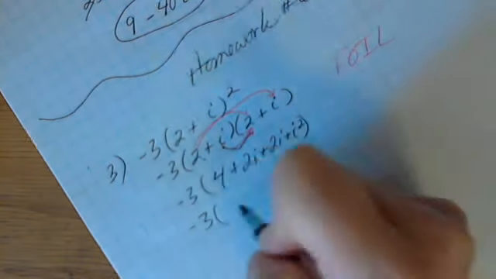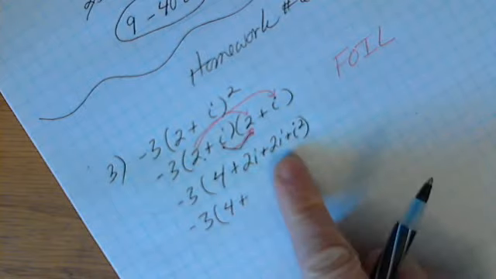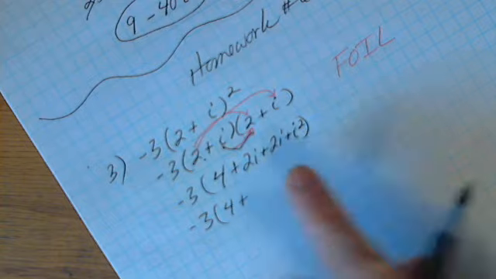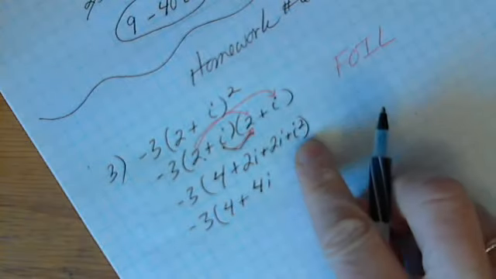Alright, now we have some simplifying to do inside the parentheses. I still have this negative 3 out front. The 4 plus 2i and 2i can be added together. There's a plus sign between them. 2 i's plus 2 more i's is 4 i's. That sounds kind of funny. And then we've got the plus i squared.